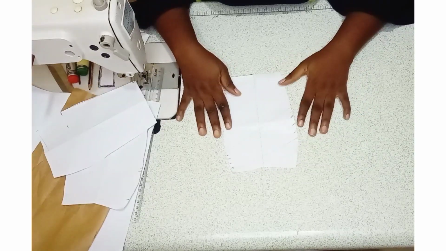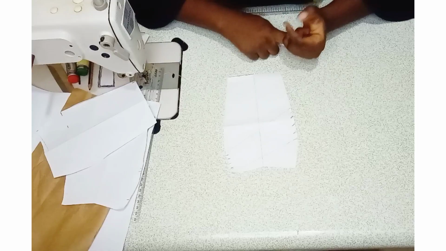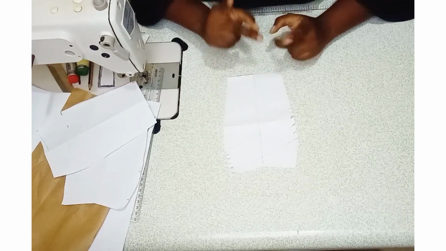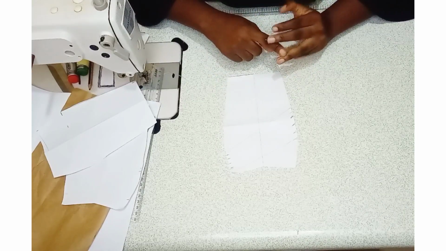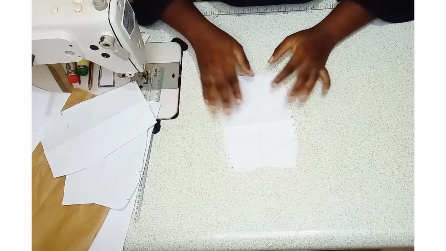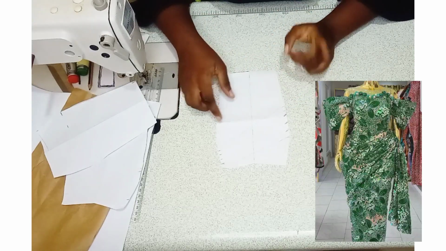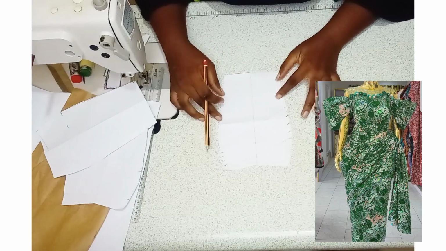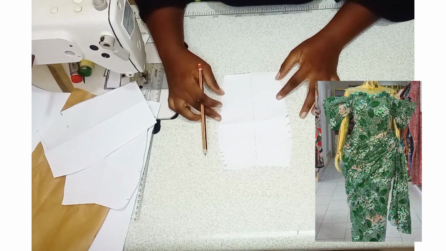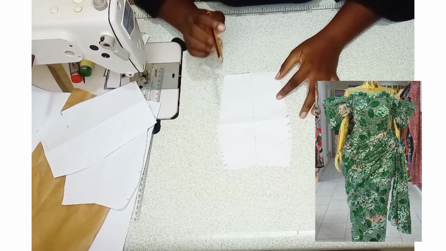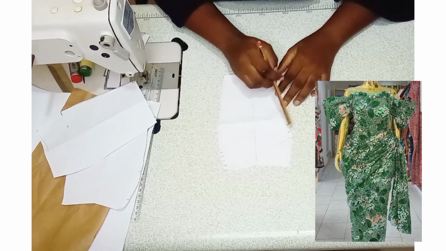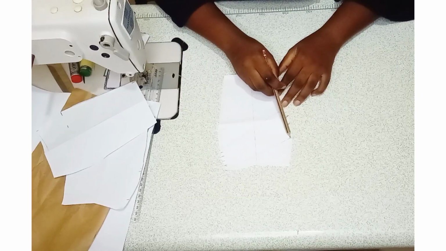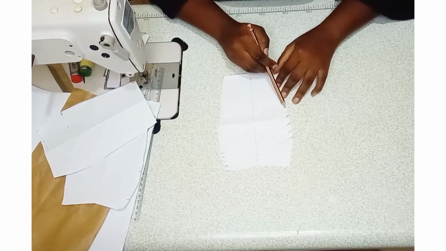So the first method we'll be learning today is the flat drapes. Flat drapes can be achieved in 2 ways. One is using slash and spread technique, and the other one is just pleating directly. For this style that is showing on your screen right now, once you have your skirt pattern ready, what you want to do is identify where your drapes would be. On this particular style, the drape on one side is starting from the hip area and it is ending around the knee, above the knee area.